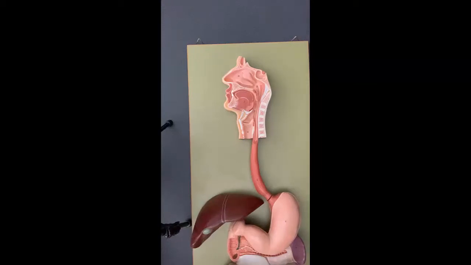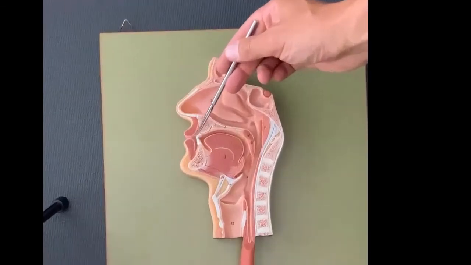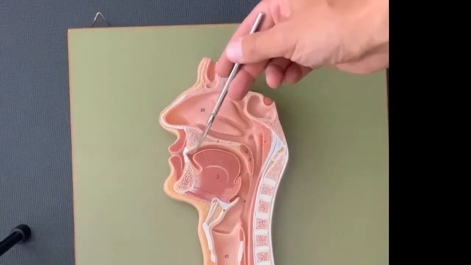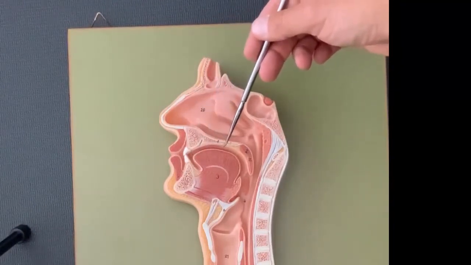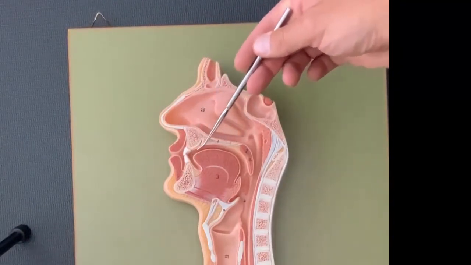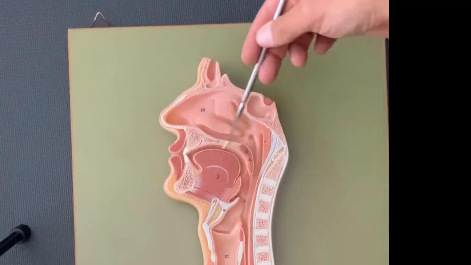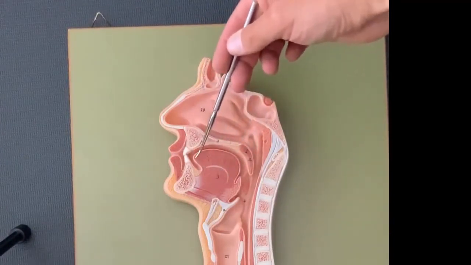Let's go ahead and take a look at the structures of the digestive system. First structure to identify is the oral cavity. So again, we're looking at a mid-sagittal cut through the head. We see the lips here, the teeth within the mouth and the tongue. So this here is the oral cavity.